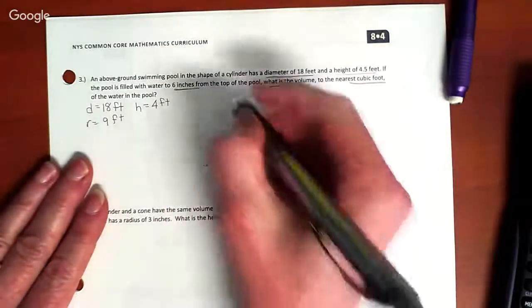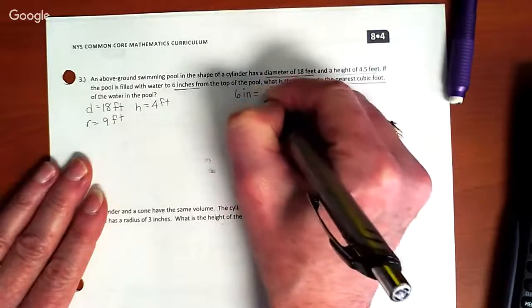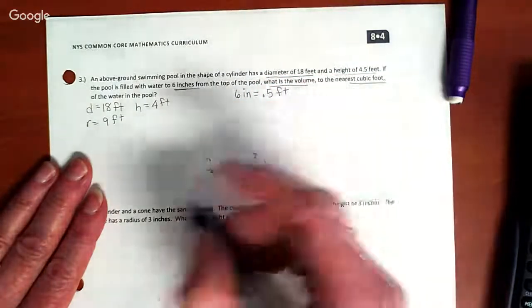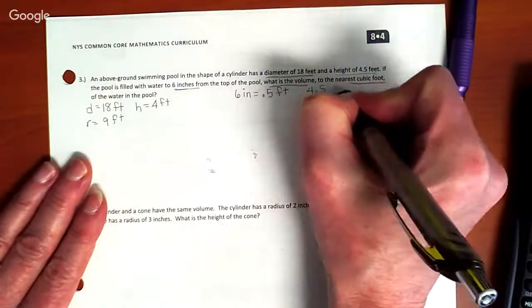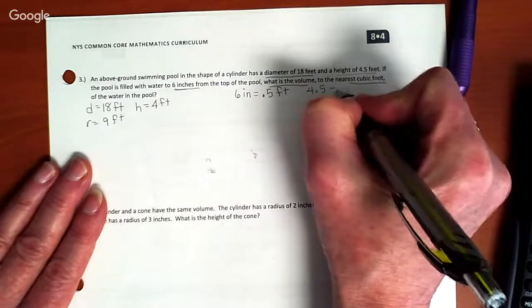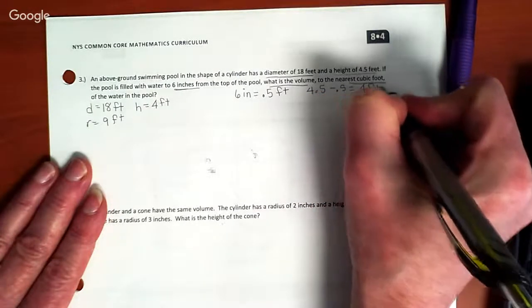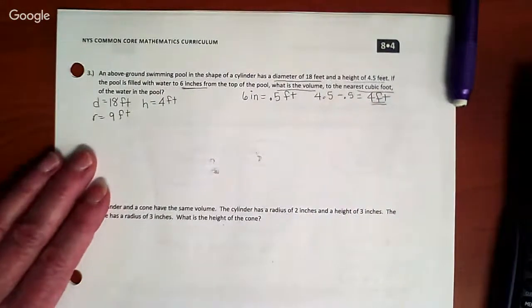If I take that 6 inches, that is half a foot. So I need to take that 4.5 feet and subtract 0.5. So we are actually only filling it to 4 feet. That is how I'm getting the height of 4 feet.